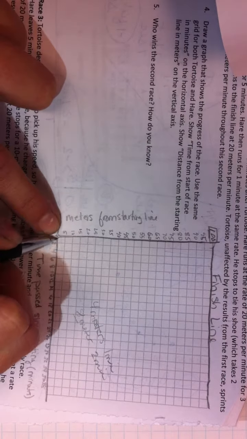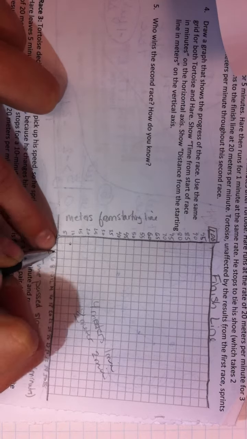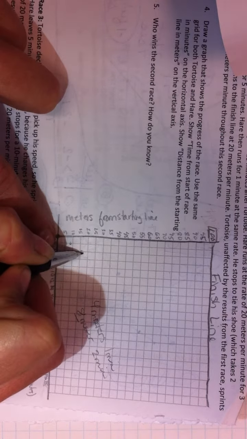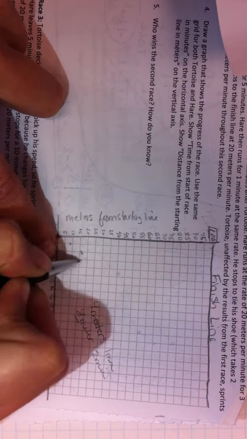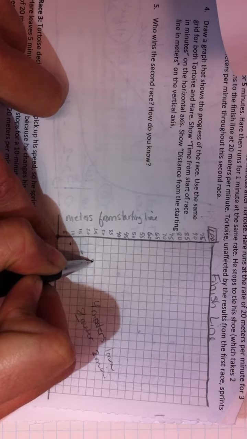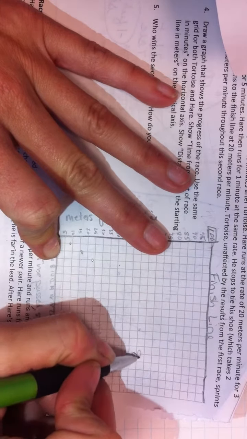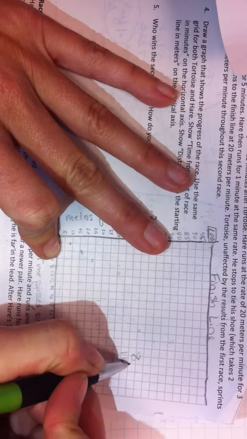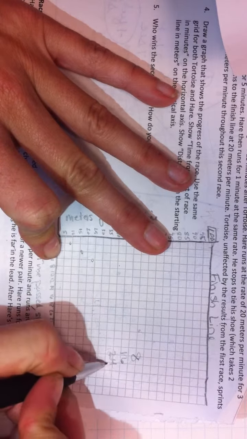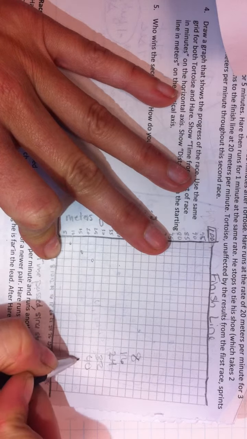Okay, so if he starts here, at 2 minutes, he'd be at 8. At 4, he'd be at 16. At 6, he'd be 8 more, so that's 24. And if you need help, remember, you can always erase. If you're going to do that, you could go 8 plus 8 is 16, plus 8 is 24, plus 8 is 32, plus 8 is 40, plus 8 is 48.